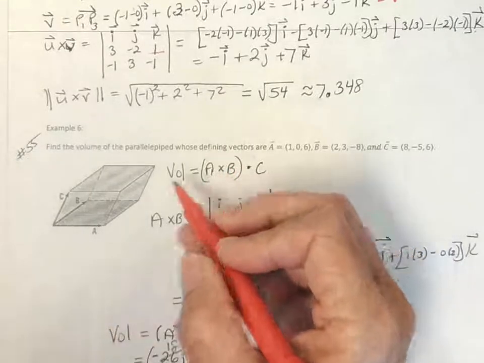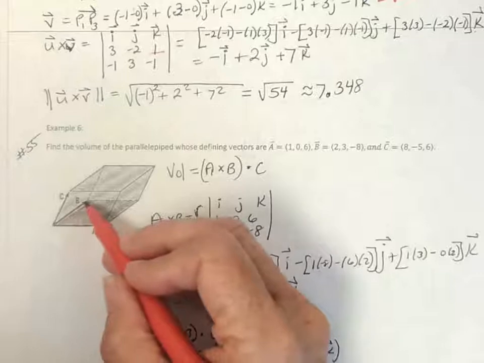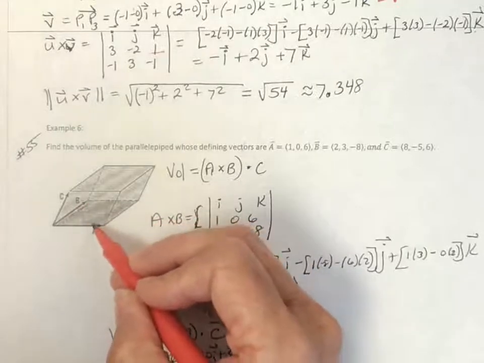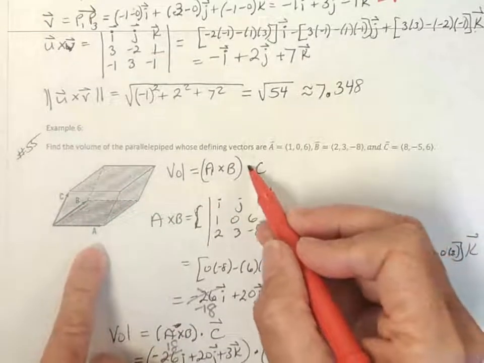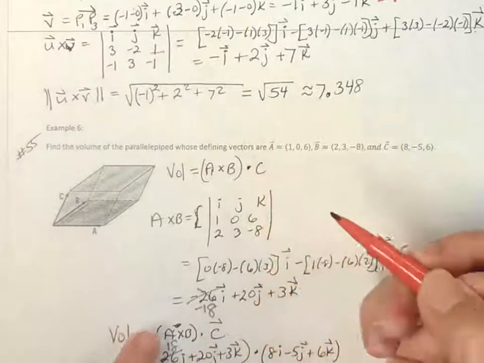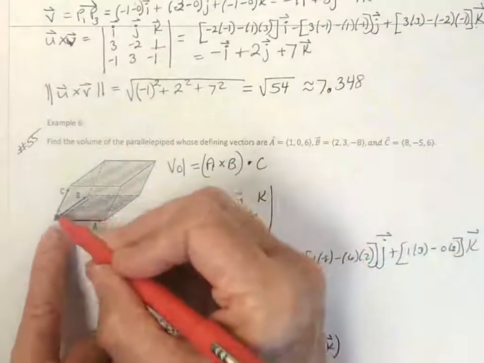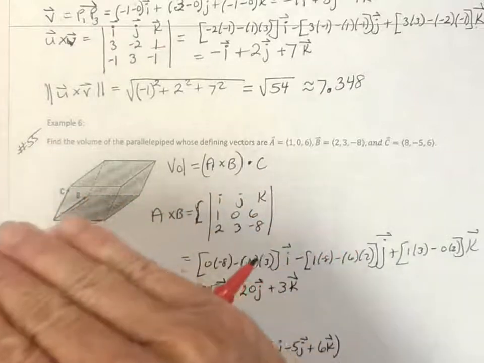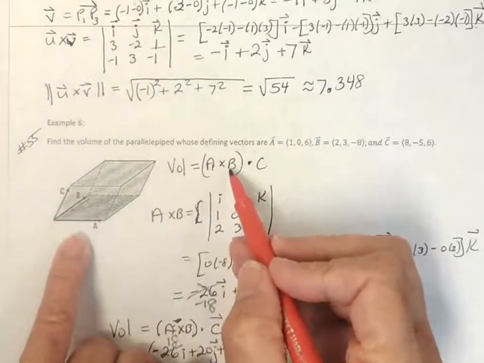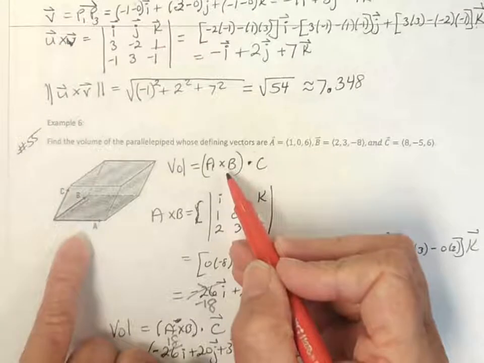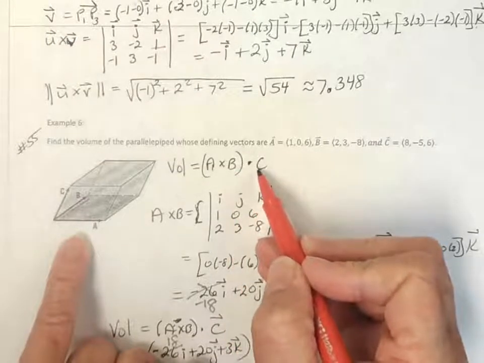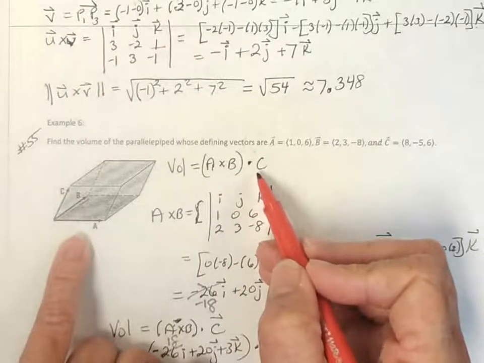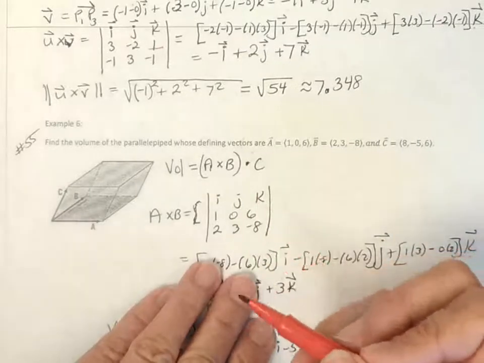Okay, so that's going to give me the area of this parallelogram, which is the base of this shape. I am then going to do a dot product with C, because C tells me how far up I go. So it's basically A cross B gives me the area of the base. C is almost like the height, you could think of it.